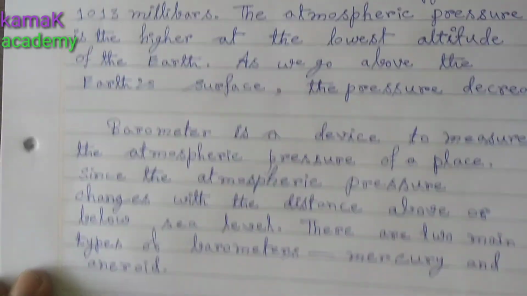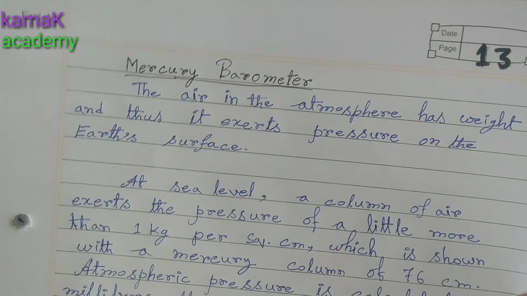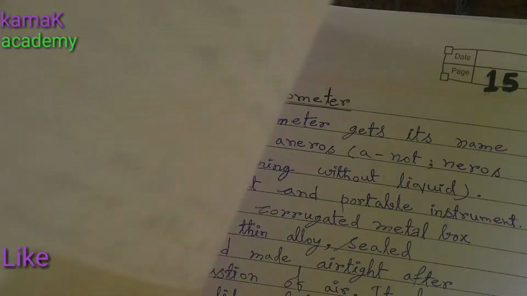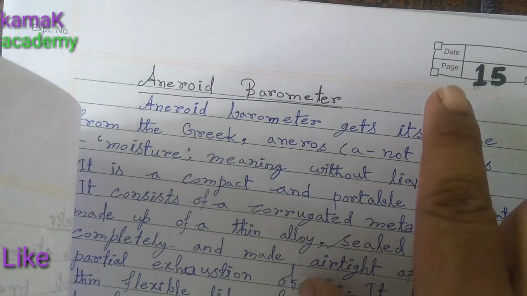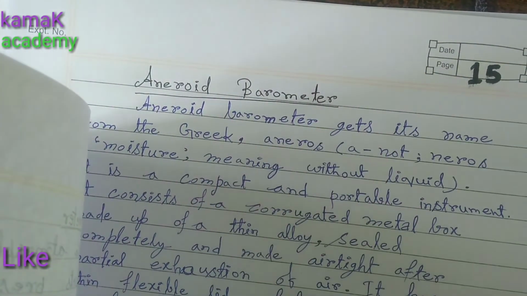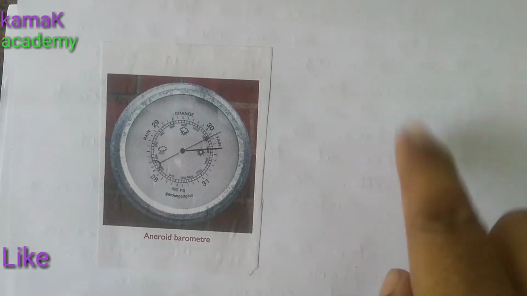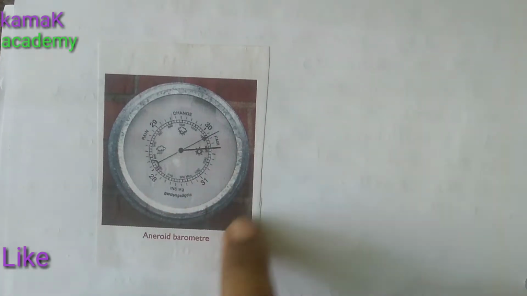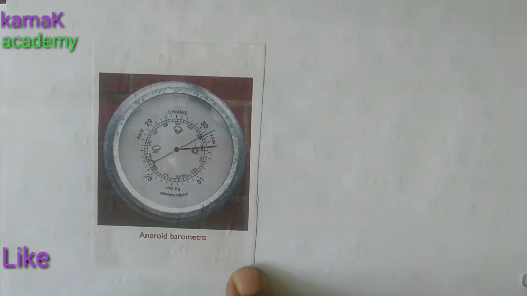This is page number 13. Come to the next page, page number 14 and 15. You can watch aneroid barometer theory and diagram in the white page. This is the aneroid barometer diagram. This page is number 14, aneroid barometer. This picture you can get from the internet.